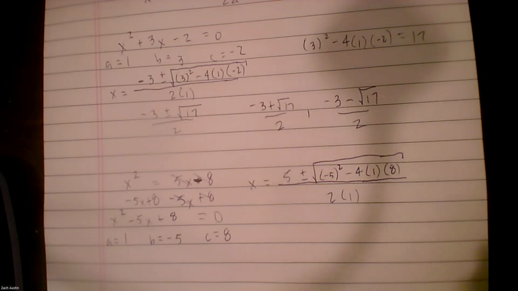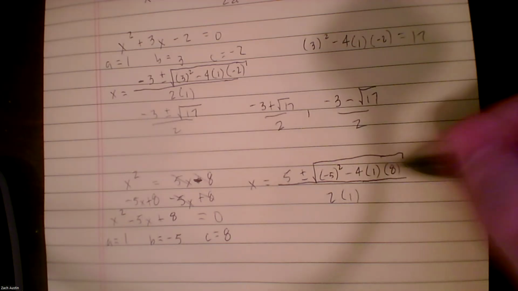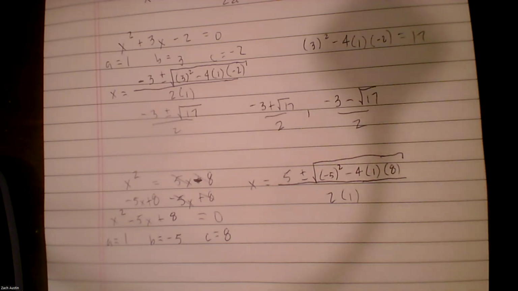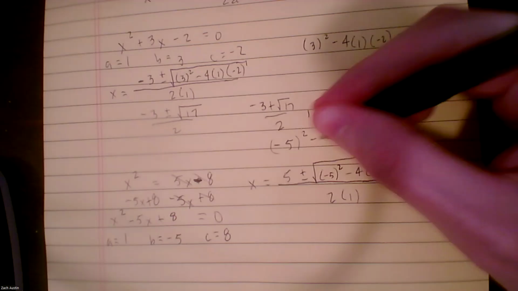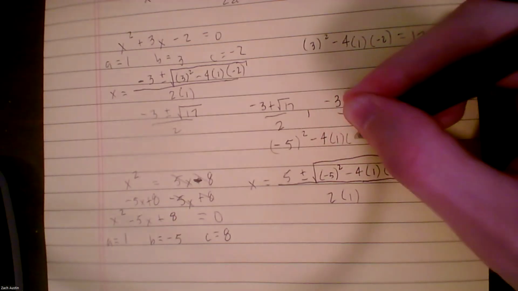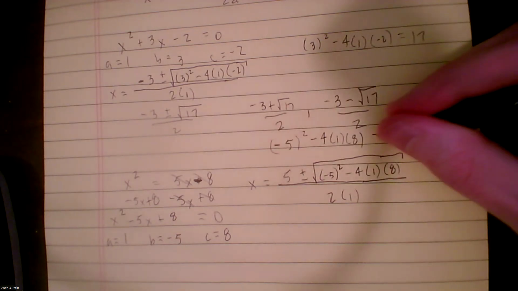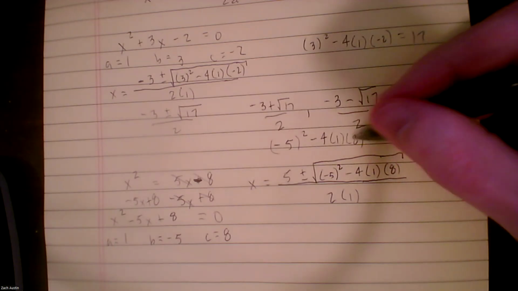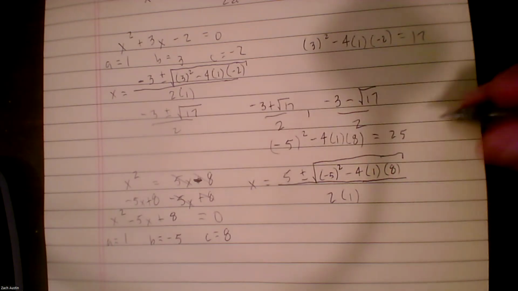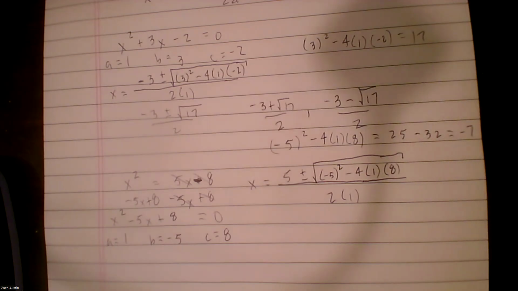So, good setup. Next, I'm going to take the value underneath the square root and work it out. So -5 squared minus 4 times 1 times 8. I could just throw it into Desmos, but I'm going to work it out here. -5 squared is 25. This should always be positive, by the way. -4 times 1 times 8: -4 times 8 is -32. Put those together, we get -7.